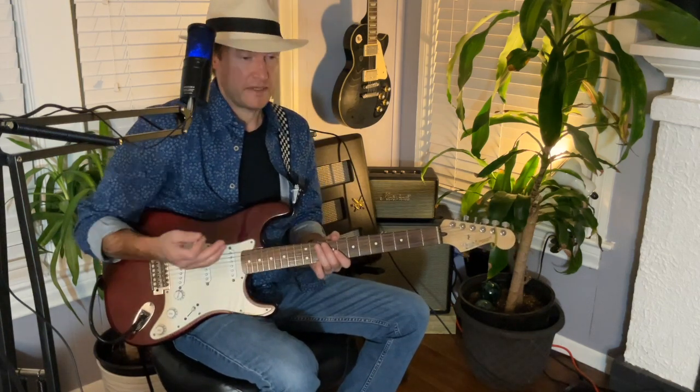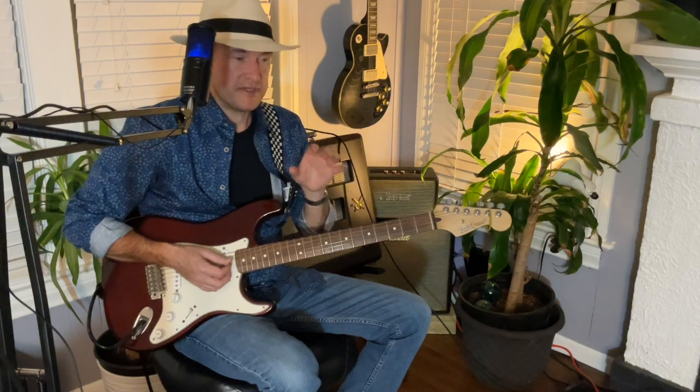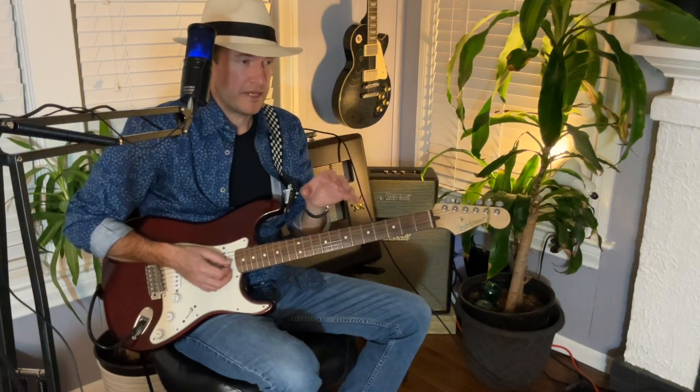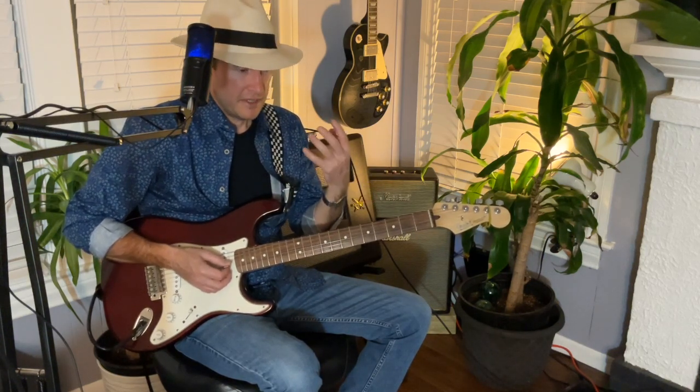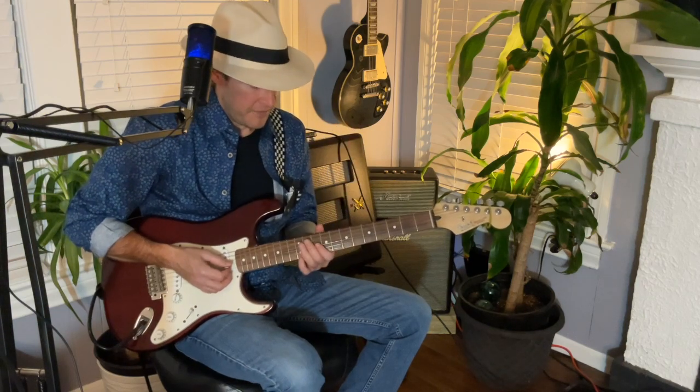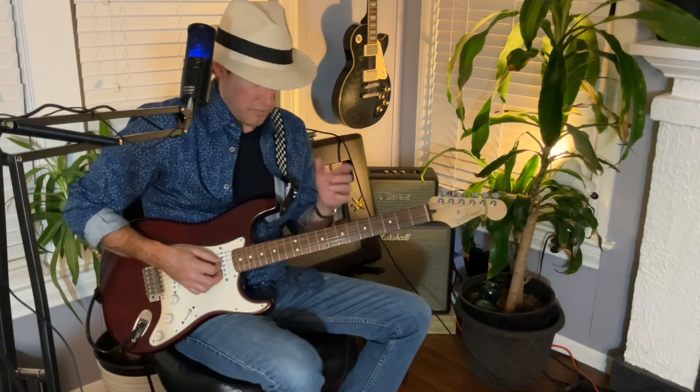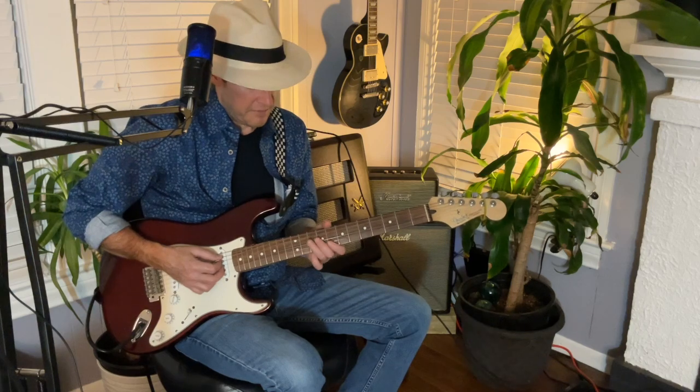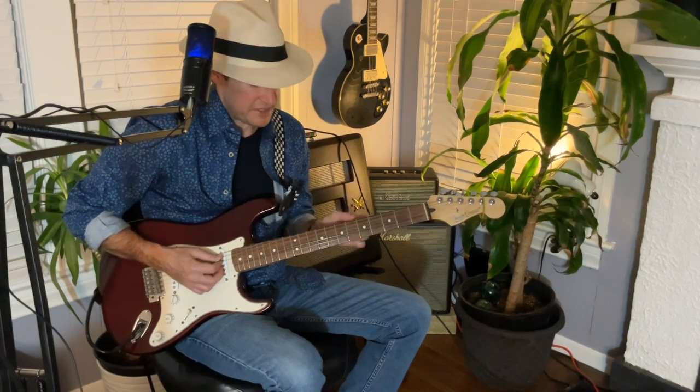This is how I teach things, and I emphasize this. I'm not saying don't ever use tab. Tab is still good, and it's a good crutch. It's a good quick go-to to kind of see it on paper, but without having to read music. But you still want to have some knowledge of musical context.